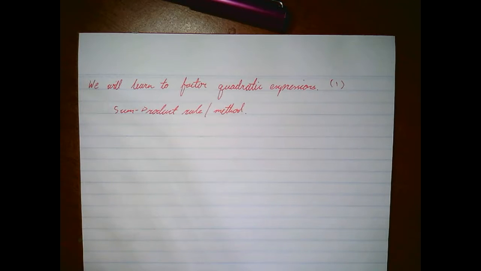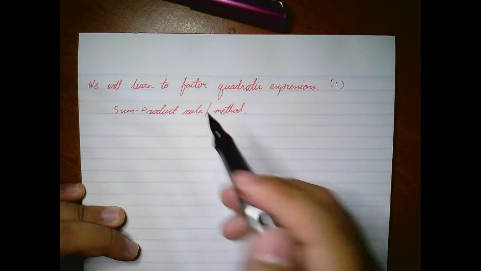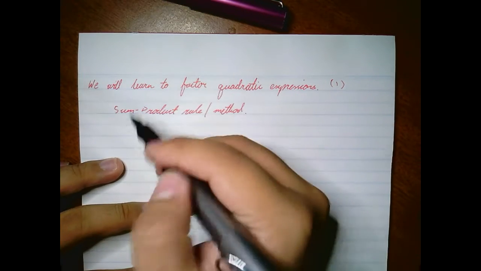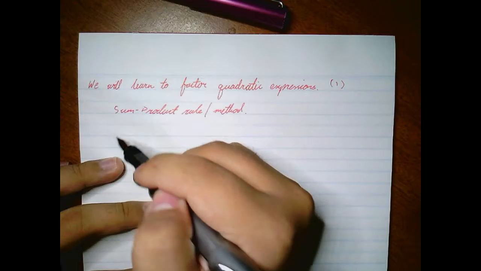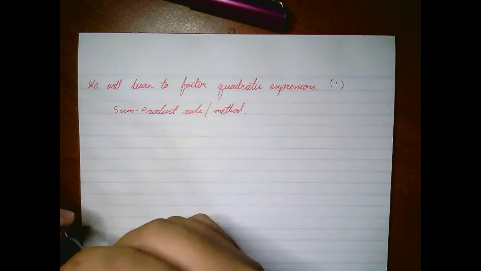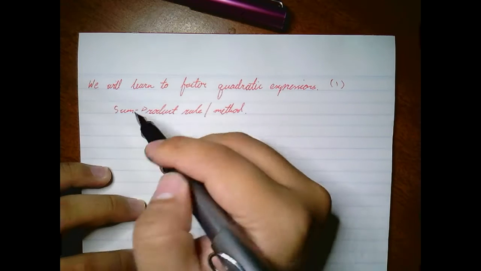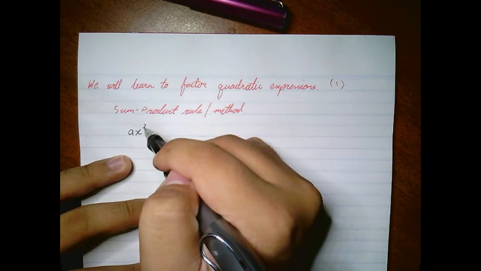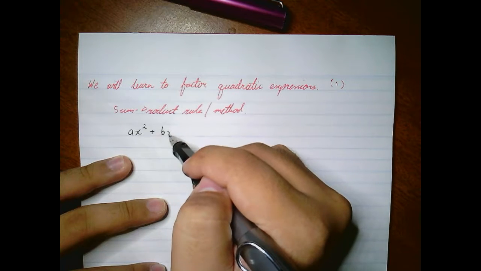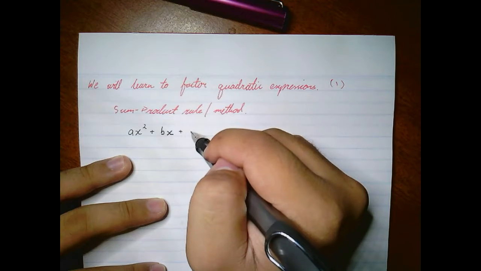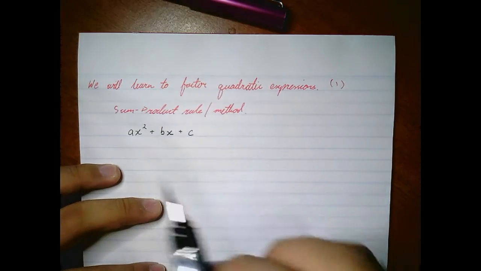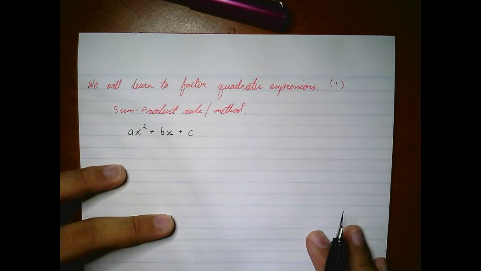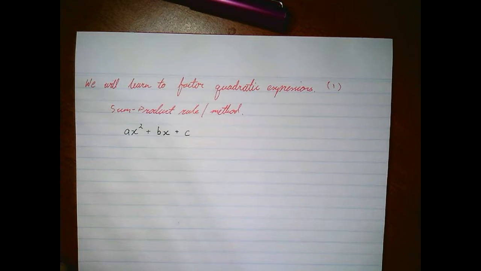So let's take a look at a quadratic. We will be looking at only monic quadratics. By that I mean, here is a general quadratic. A general quadratic looks like the following: ax squared plus bx plus c. That is a quadratic expression, and this quadratic expression is the result of the expansion of 2 groups.